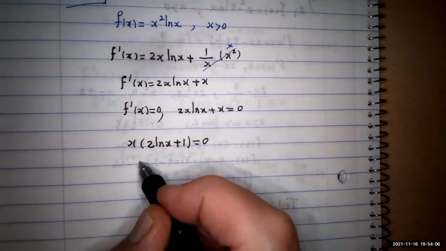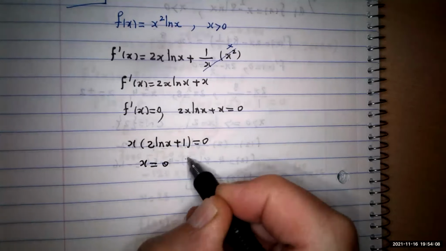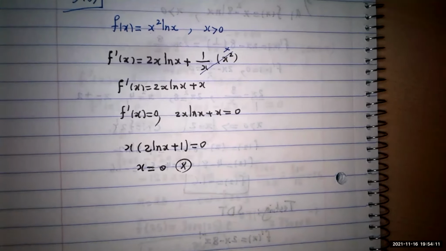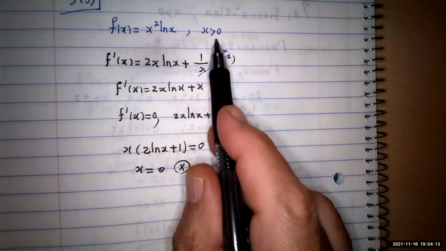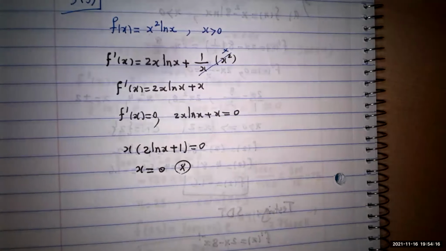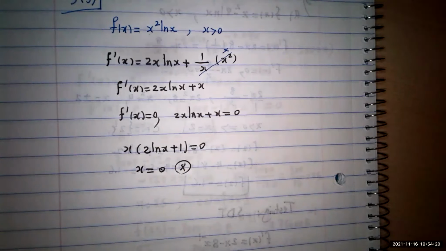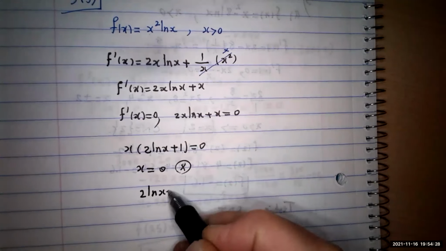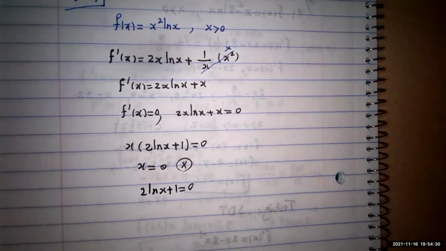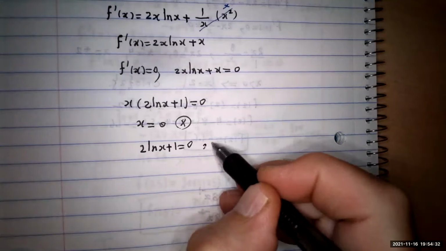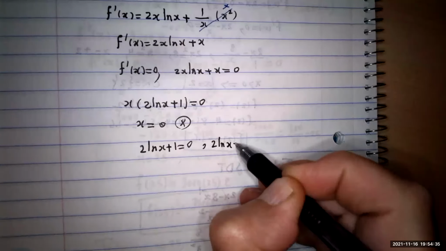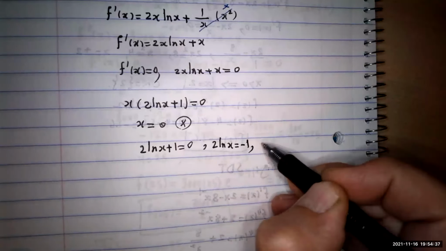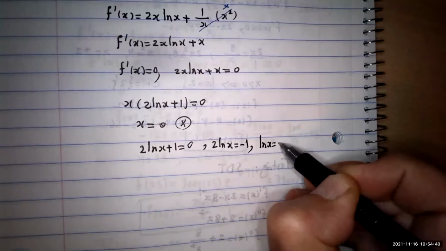Again, either x equals 0. In this case, it's impossible because x is positive. Besides, you're using the ln function, and when using the ln function, positive numbers only. So ln of 0 or negative numbers doesn't make sense. So the second factor equals 0. Now you solve for ln x. That gives you 2 ln x equal to negative 1, and then ln x is going to be negative half.